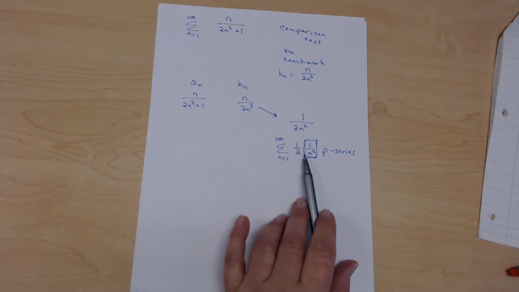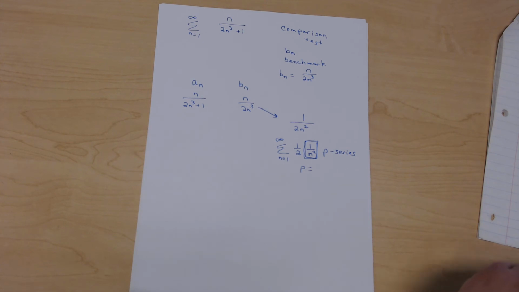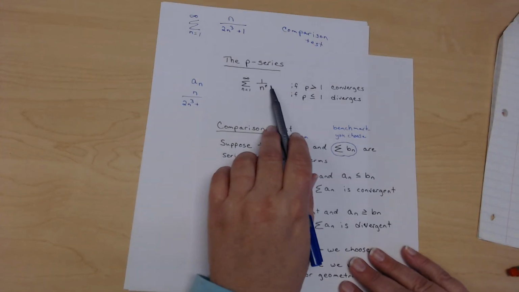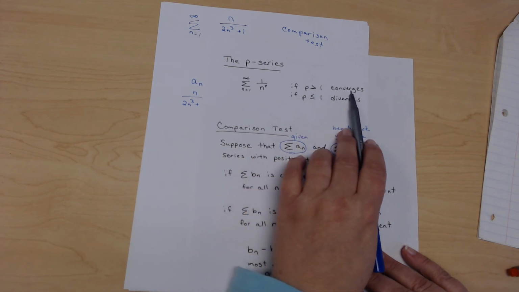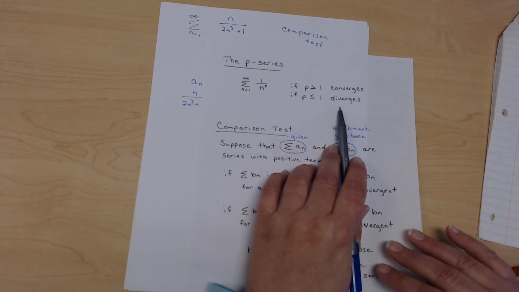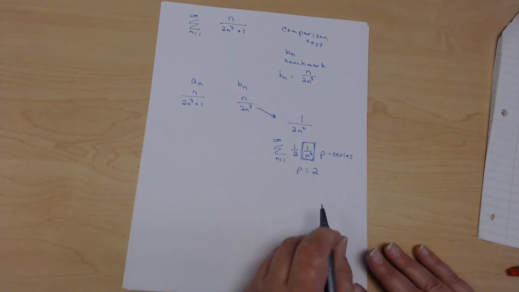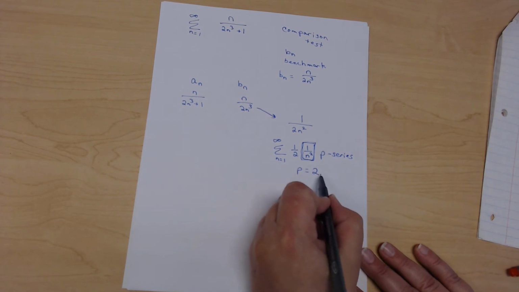Down here, it's a p-series. What's your p-value? Let's see, here it is, p-series. If p is greater than or equal to 1, it converges. If p is less than or equal to 1, it diverges. Okay, my p is 2. I think that was the same as last time. P is 2, which is greater than 1.